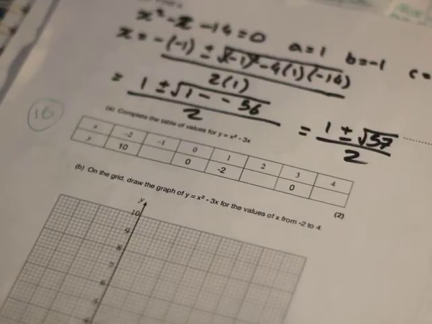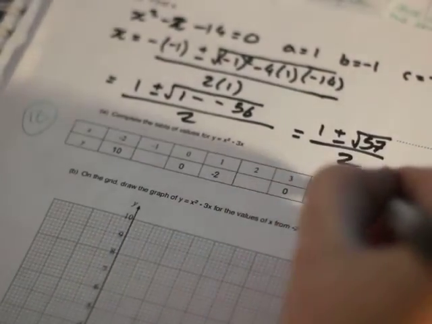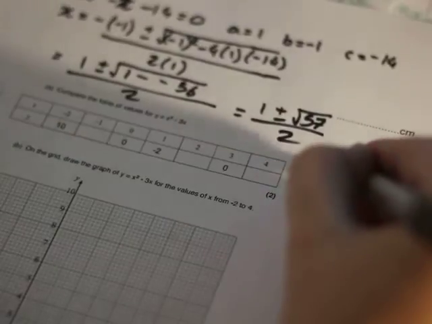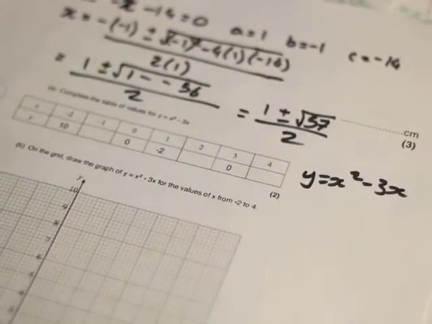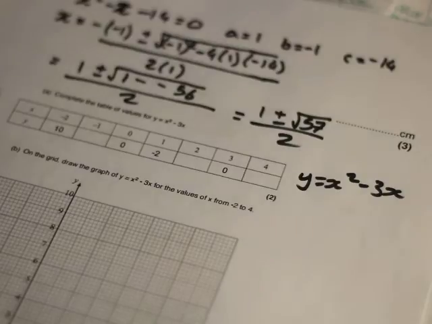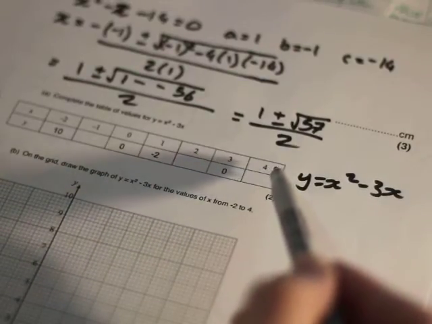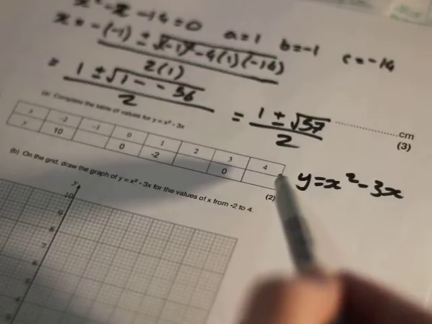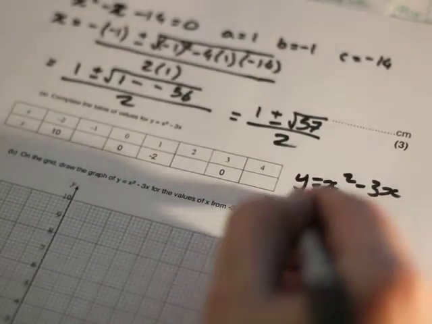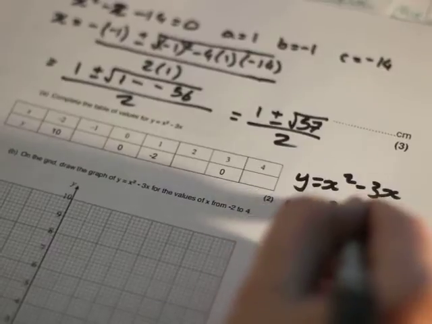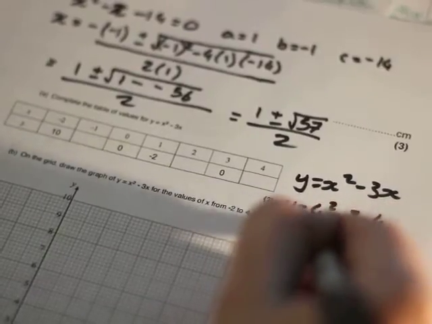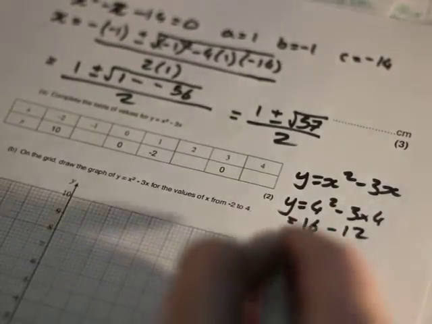Number 16. So we've got to complete a table of values for, and if you can't see that very well, it's y equals x squared take away 3x. I'm going to start on the positive side because the negatives are always a bit of a problem. Okay, so x squared take away 3x. 4 squared for this one, take away 3 lots of 4. So that is y equals 4 squared take away 3 lots of 4, which is 16 take away 12, which is 4.